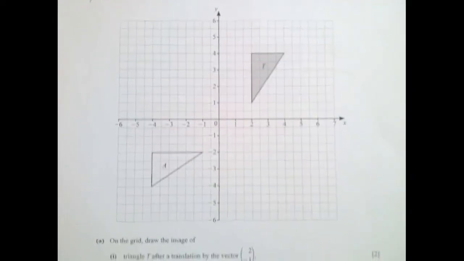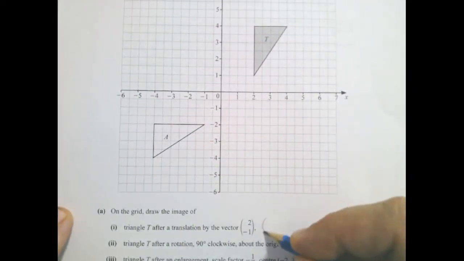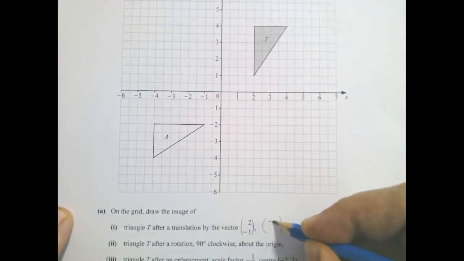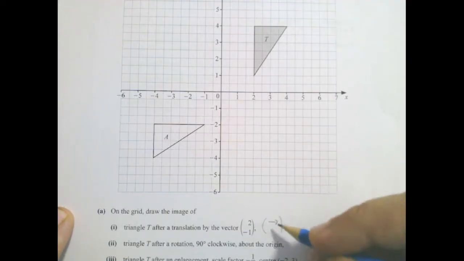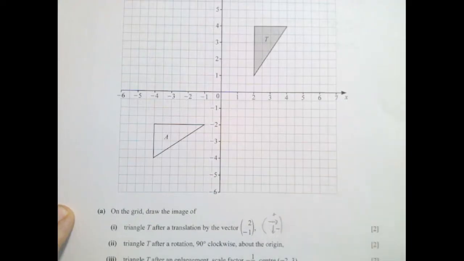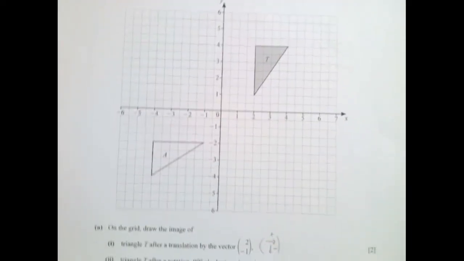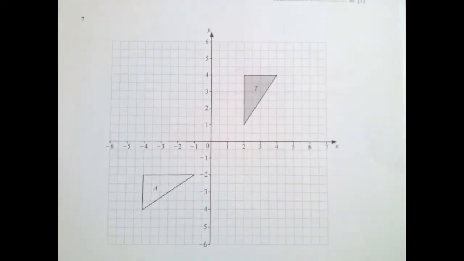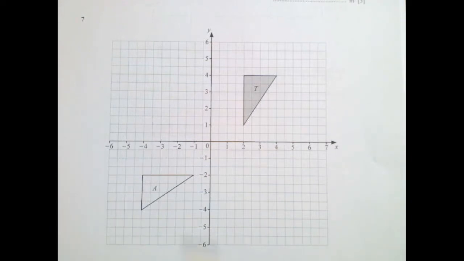Question 7a, transformations. The first one, translation by vector (2, -1). Now remember with vectors, the top number tells us left or right. So we're going to have to move to the right because it's positive. And the bottom number tells us up or down. We're going to move down because it's negative. Right, and we're doing triangle T.